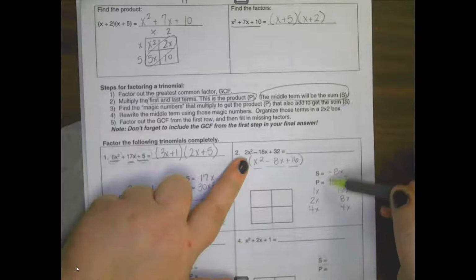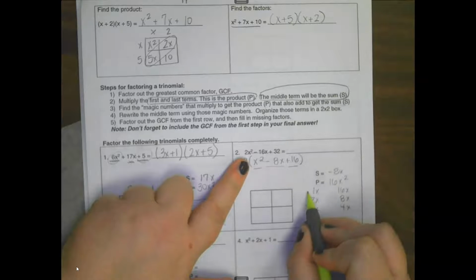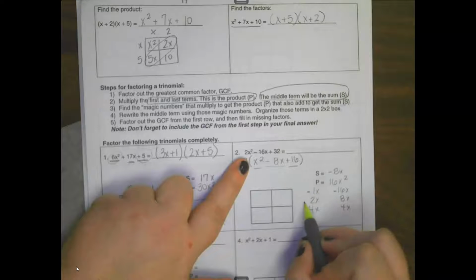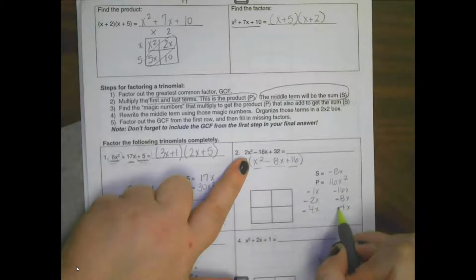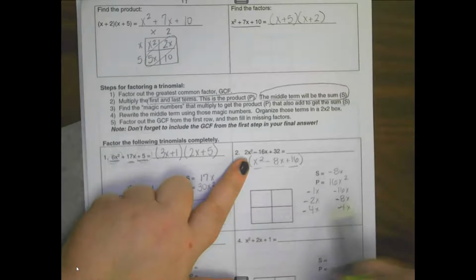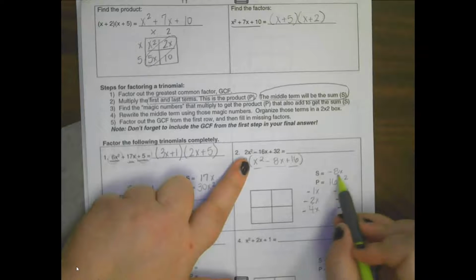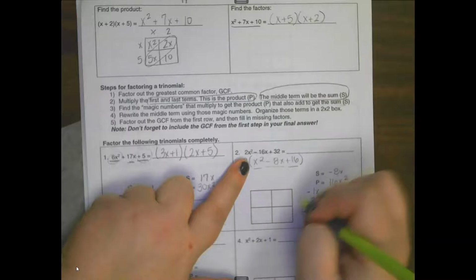Next, what is something that when I add together gives me negative 8? Well, all of these are positive, so none of them added together will give me a negative. But a negative 1 times a negative 16 also gives me positive 16. Negative 2 times negative 8 also gives me positive 16. Negative 4 times negative 4 also gives me positive 16. So now look, negative 1 plus negative 16 is negative 17. That's not what I want. Negative 2, negative 8 gives me negative 10. Nope. Negative 4 added together does give me negative 8.